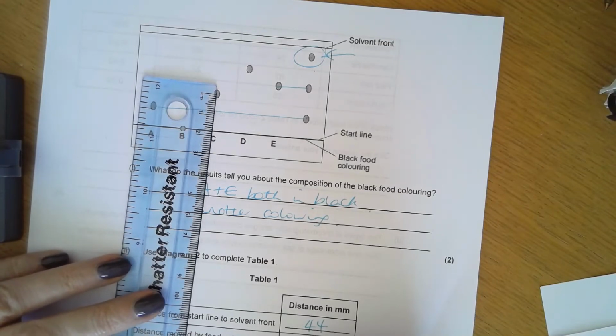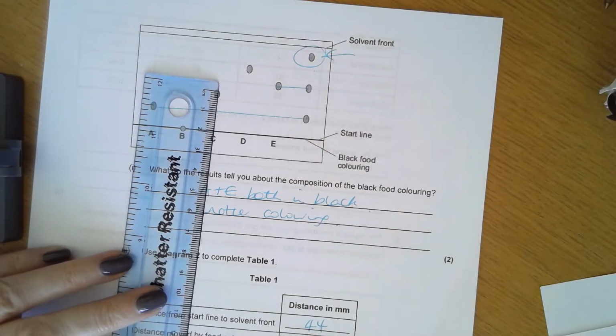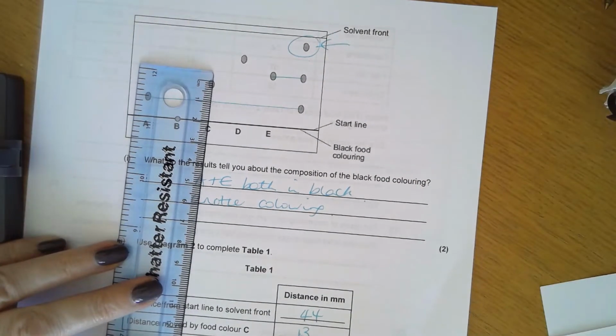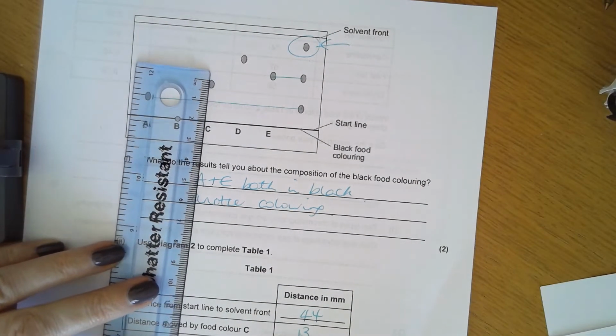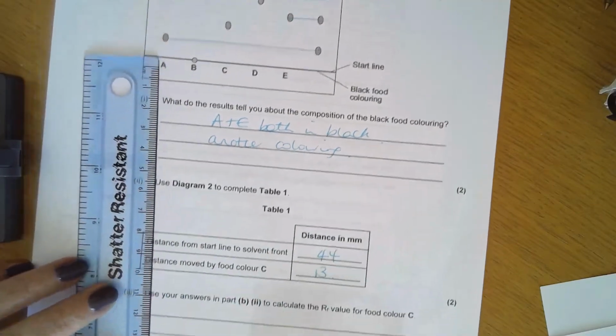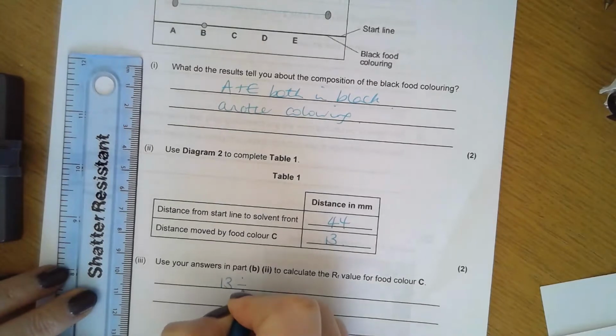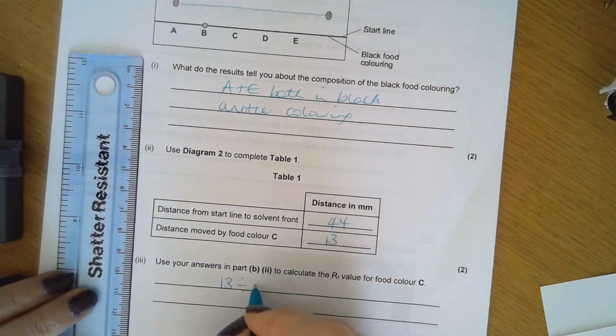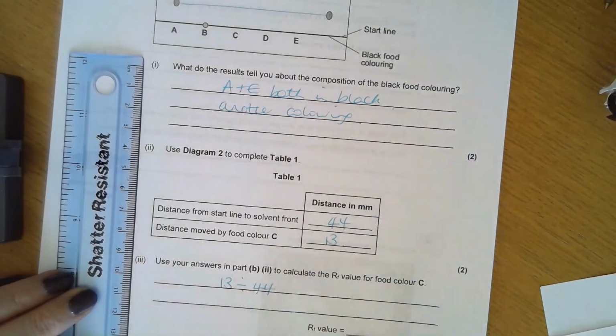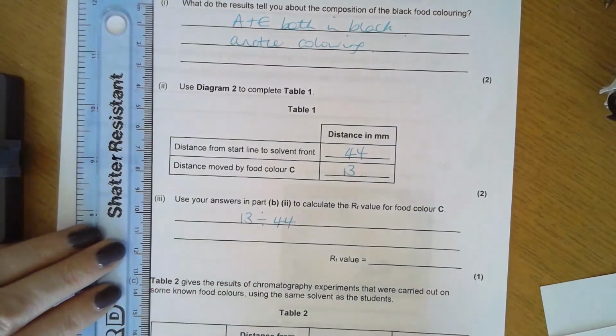I always measure to the middle of the dot so that I'm well within the leeway that they're going to give me. But they do give a range on the mark scheme, as you'll see if you want to look at it, and the range is between 16 and 20, so it's a good 4mm of range they'll accept there. So the key thing then is that you're doing the distance moved by the colouring divided by the distance moved by the solvent, and that you're not getting your calculation the wrong way around.